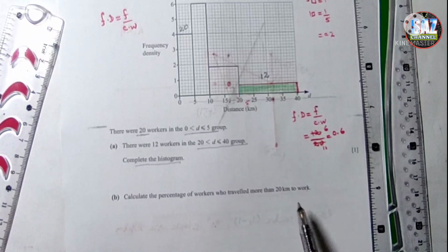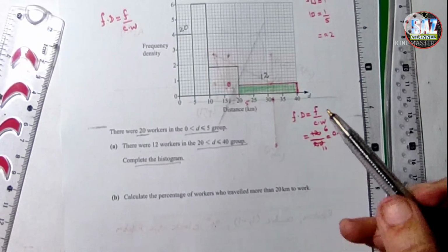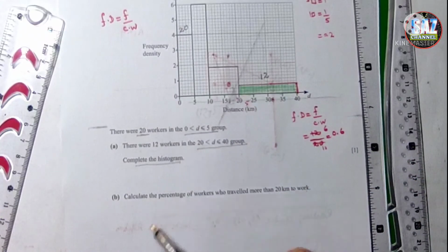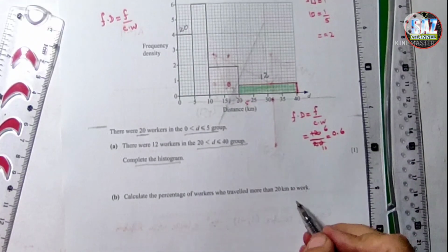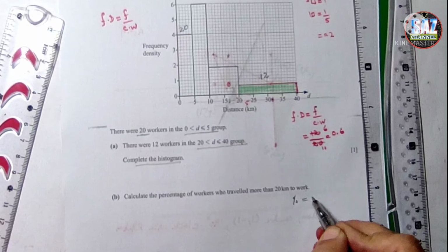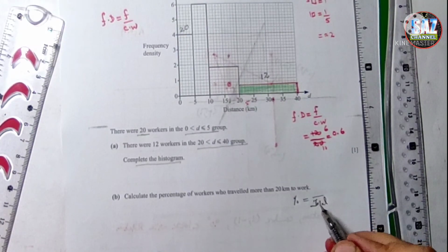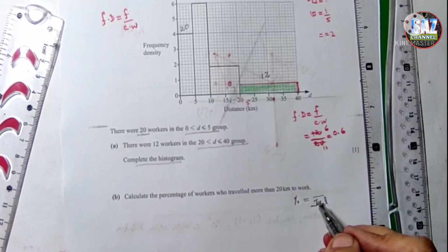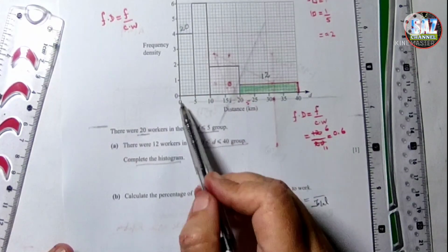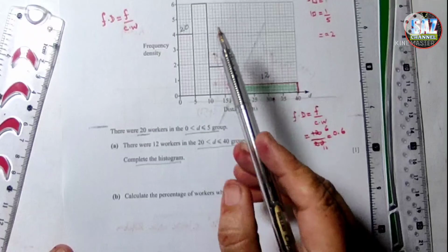More than 20 kilometers. So we have to find the percentage, and percentage requires the total as well. So first of all, we have to think about the total. How to get the total? For 0 to 5, the number of people is already given.